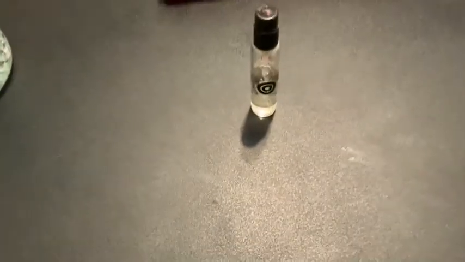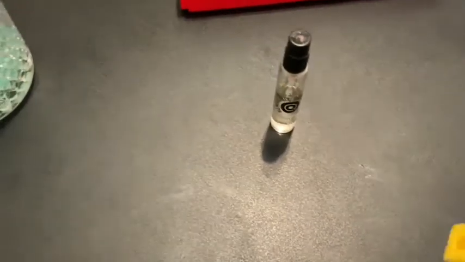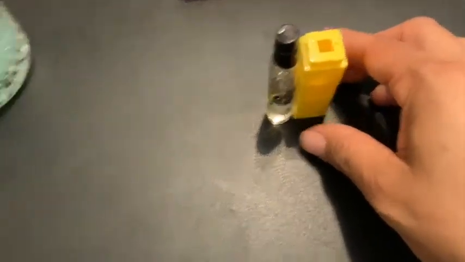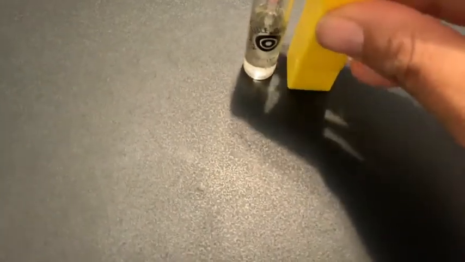Now another thing I have here to measure is this little perfume bottle. If I set it right there and measure how tall it is, I'm going to put the Unifix cubes right next to it. Now it looks like I can add one more, so I'm going to add one more.